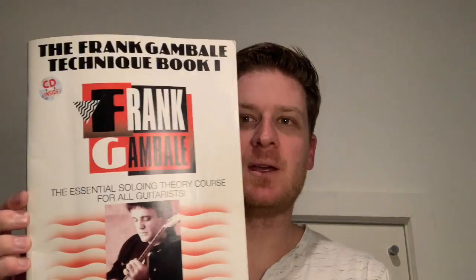So the second book that you must own, again, is in 2 parts. The first part is the Frank Gambale Technique book, book 1. Now this book, along with the Berklee book, are probably 2 of the most important theory books in my own development. My own approach to the instrument and my knowledge about soloing and improvisation comes from this book.